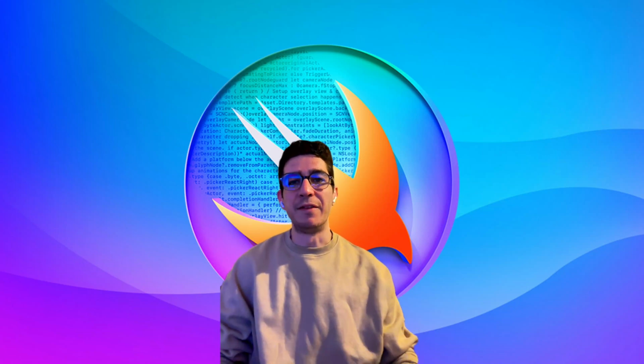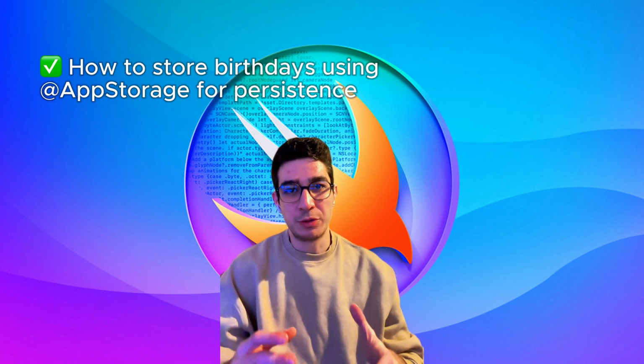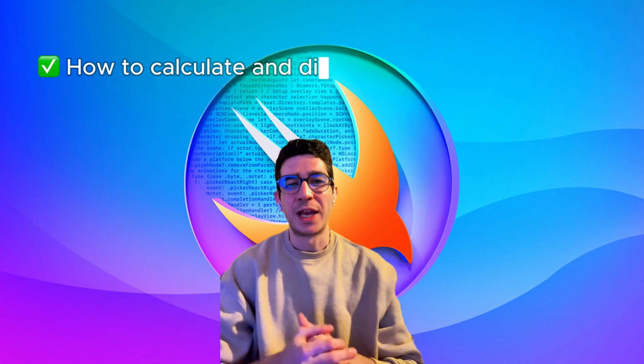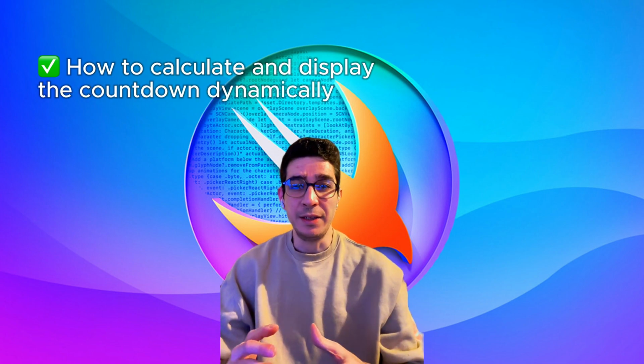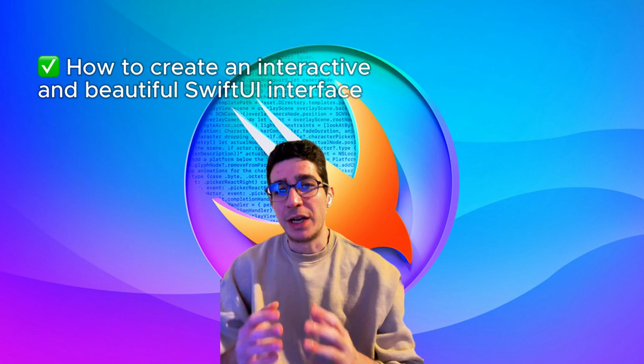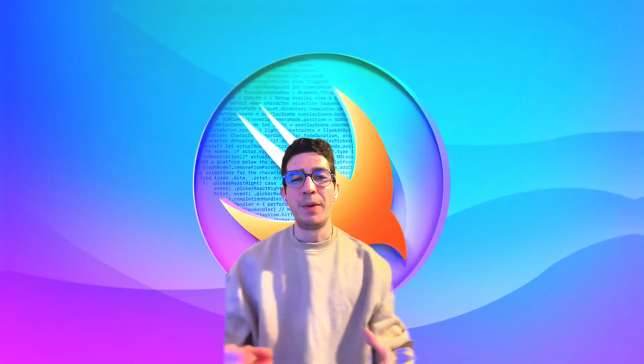Hey there, Swift lovers. Have you ever forgotten a friend's birthday and wished you had a simple app to remind you? Well, today we are going to build a birthday countdown app from scratch using SwiftUI and the latest Swift 6 techniques. In this tutorial, you'll learn how to store birthdays using the AppStorage macro for persistence, how to calculate and display the countdown dynamically, and how to create an interactive and beautiful SwiftUI interface. By the end, you'll have a fully functional app that you can customize or even publish on the App Store. And trust me, you don't want to miss this.